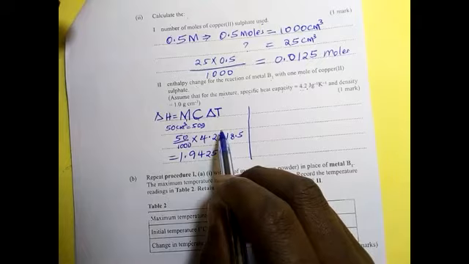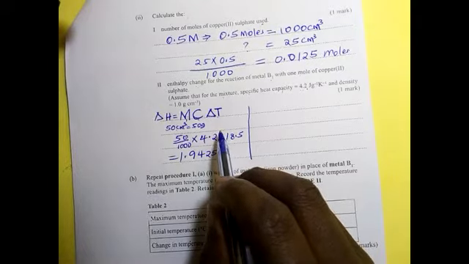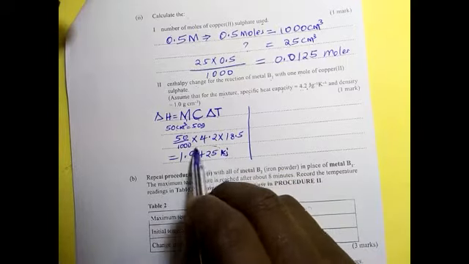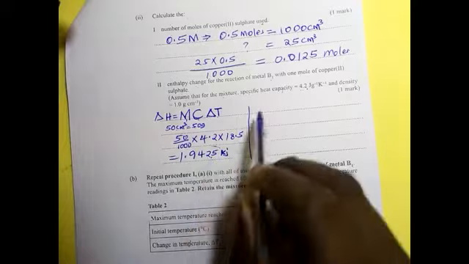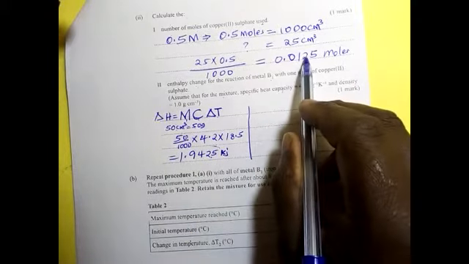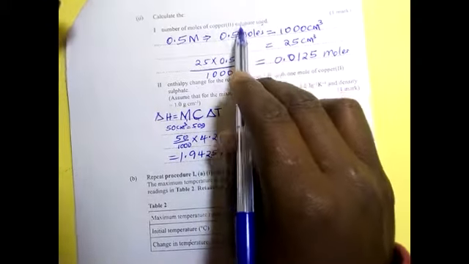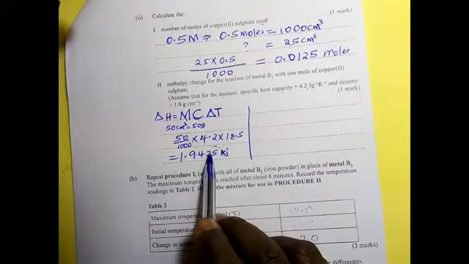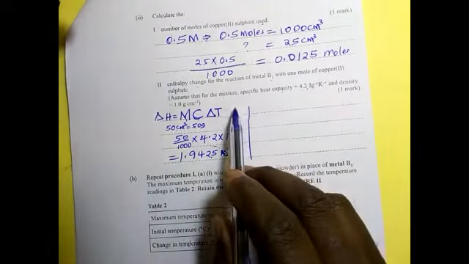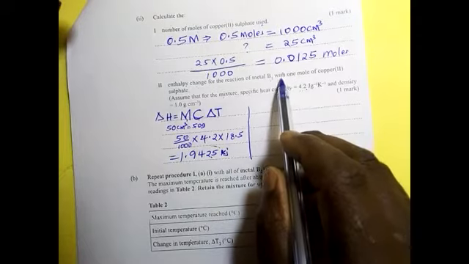is to calculate the molar heat capacity. So we know the number of moles that produced this amount of heat. This number of moles of the copper sulfate was able to produce this amount of heat. Now we want to ask, what will be 1 mole, because we want 1 mole.